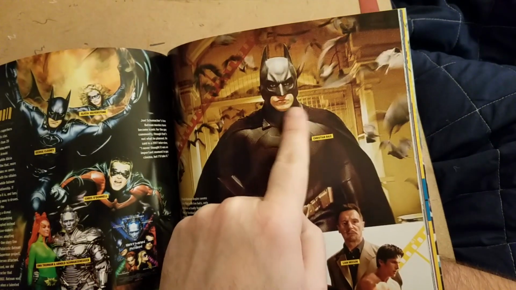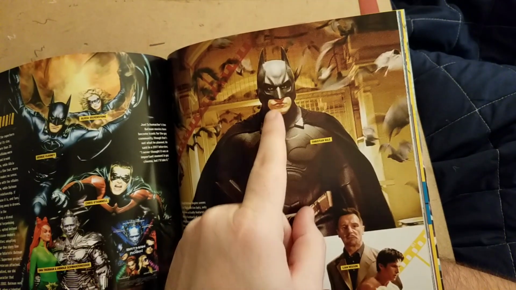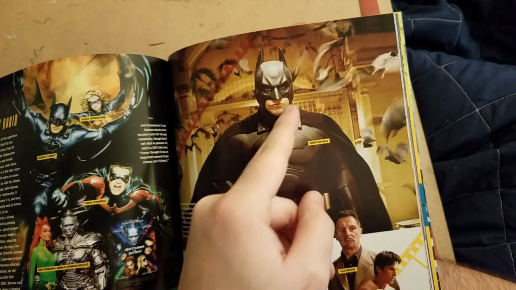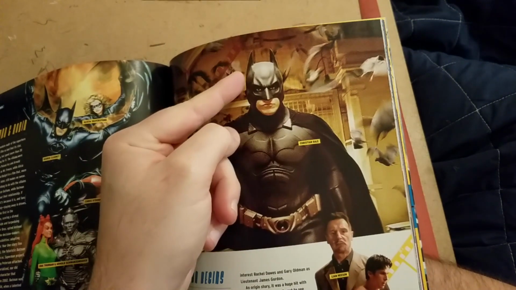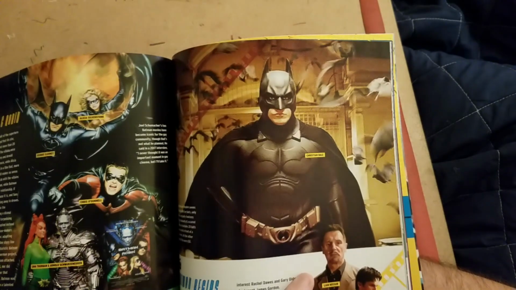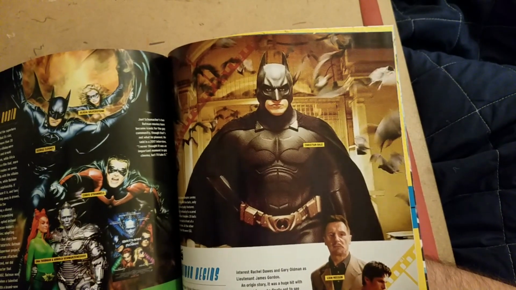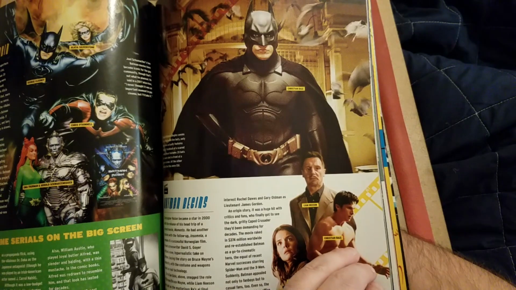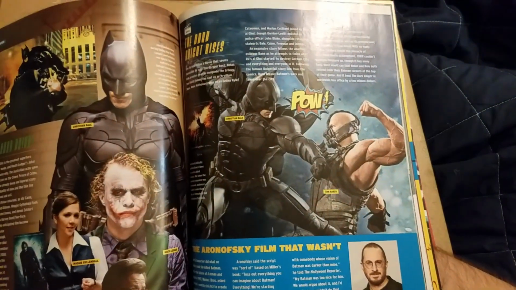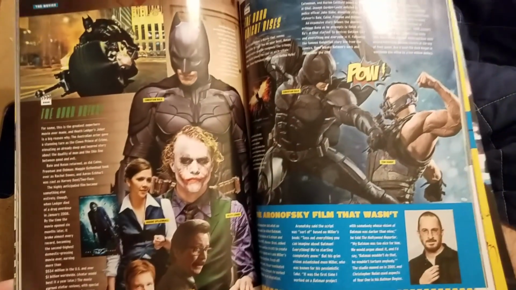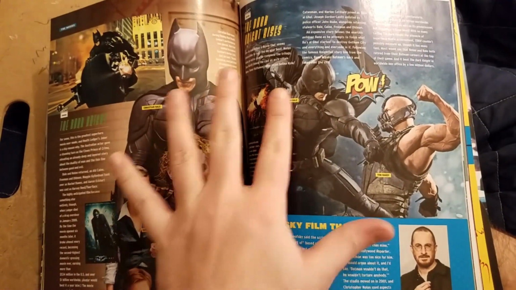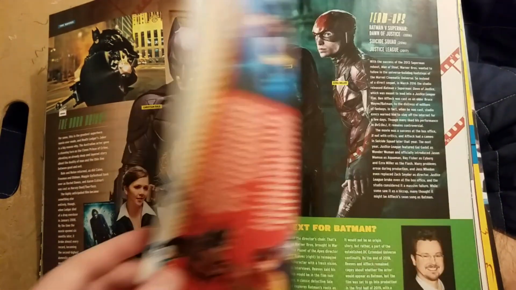So I was never crazy on how the newer suit hugged around his face here. I thought it made him have like an olive-shaped head, and how the ears curve in. I didn't really like that either. You see more Nolan here.